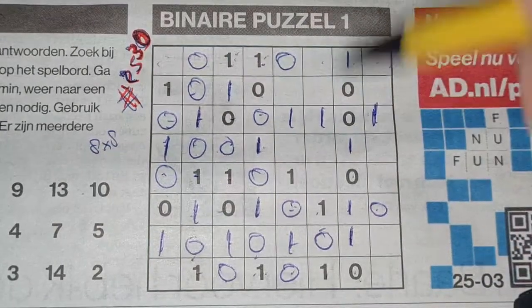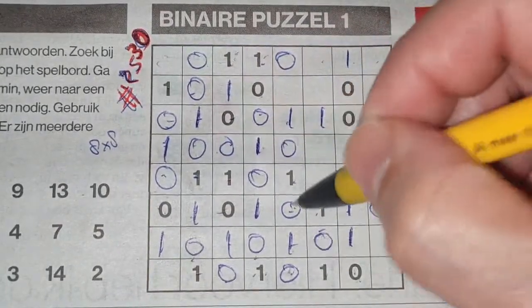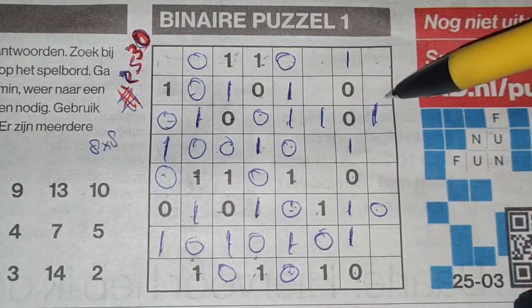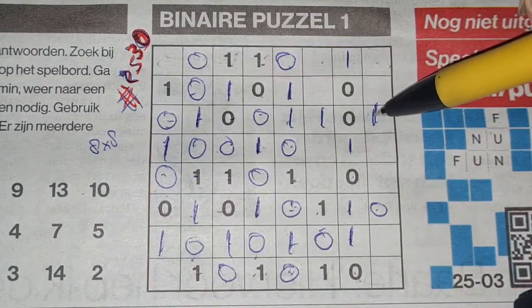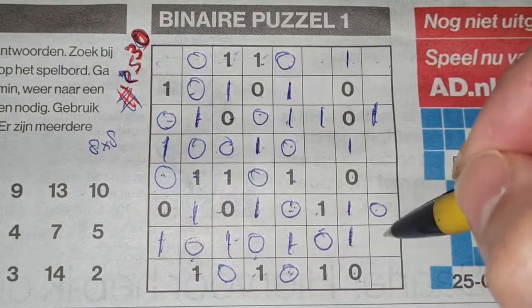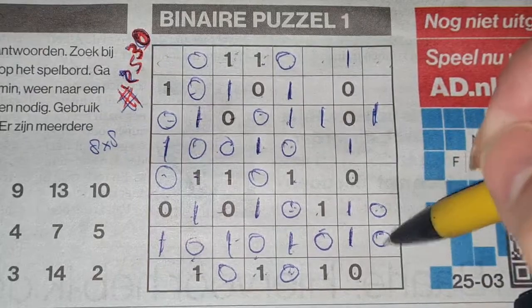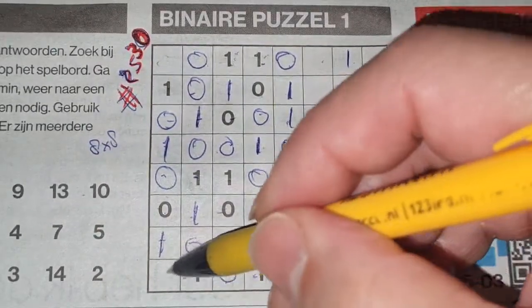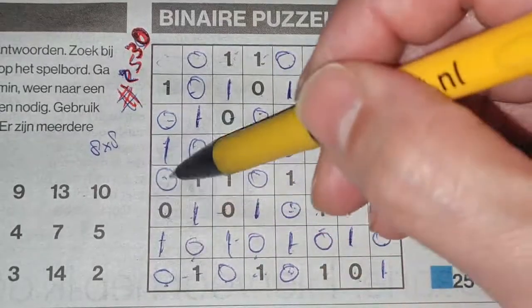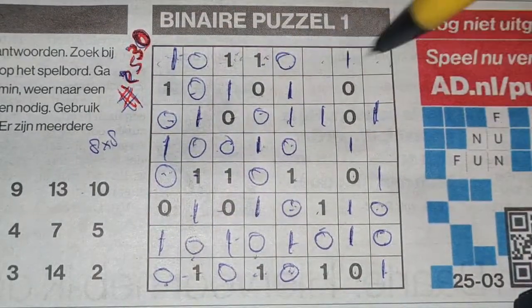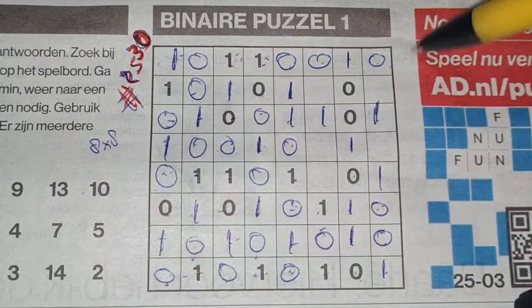Alright. Between two 1's comes an O. We have 4 O's, so the rest are 1's. Alright. Do we need to compare? No. 1, 2, 3, 4 1's, so the rest are O's. Double O, here 1, there 1. Now we have 4 1's, so the rest are O's. We have here 4 O's, so the rest are 1's. We have here 4 1's, so the rest are O's.